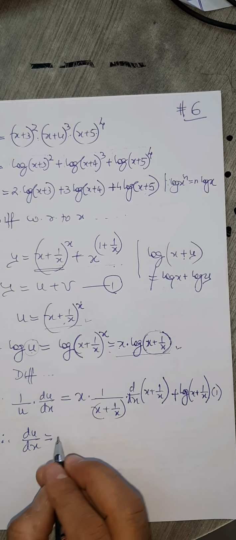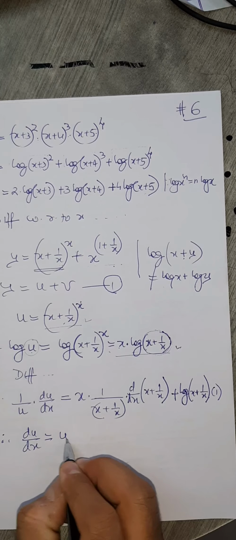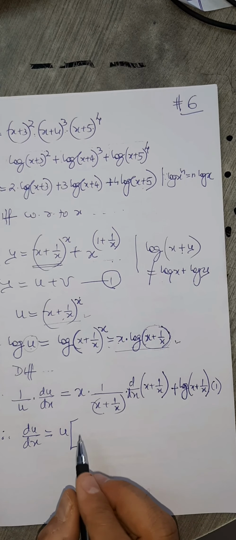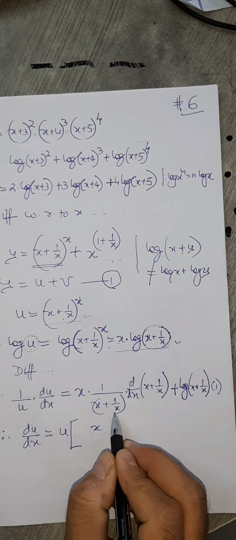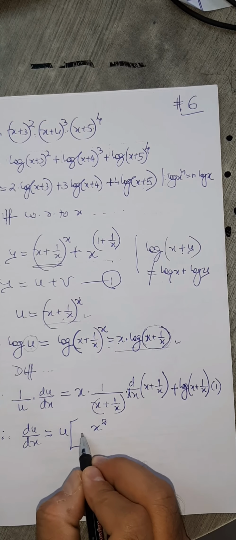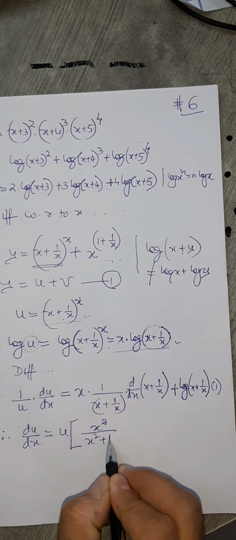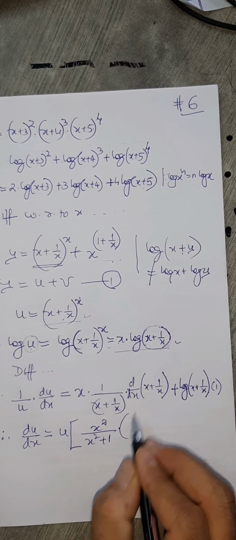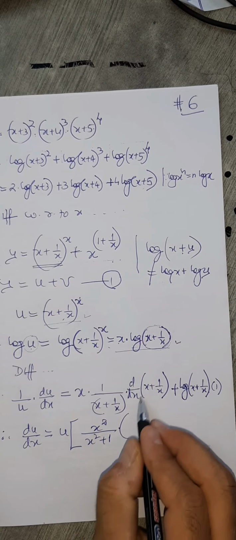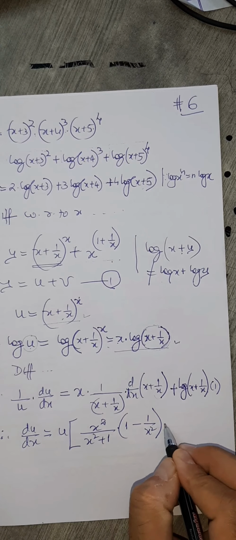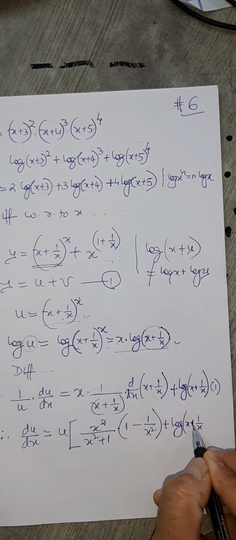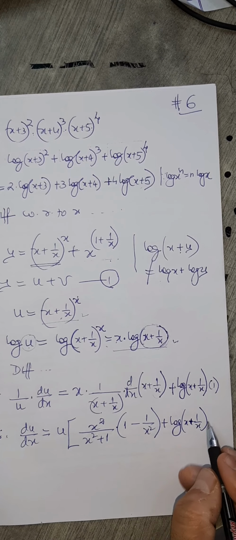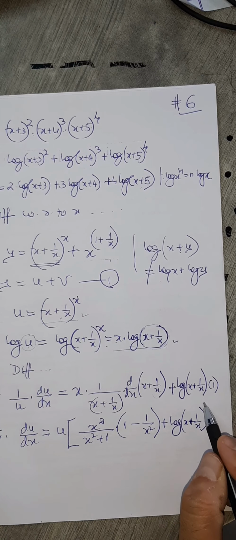u will go to this side. Here, if I take LCM, this x will be in the numerator, so x square, and this is x square plus 1 after taking LCM. What is the differentiation here? The derivative of x is 1. What's the derivative of 1 upon x? Minus 1 by x square, plus log of (x plus 1 upon x) as it is, into 1.